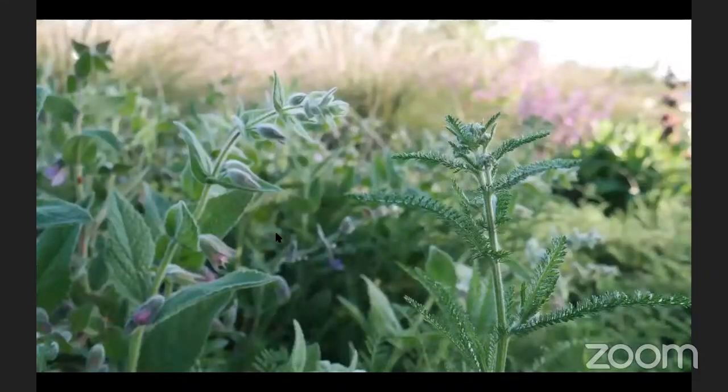And so here's one of my favorite texture combinations for my front yard. This is fragrant purple sage and native yarrow. And so you can see just a lovely visual contrast.